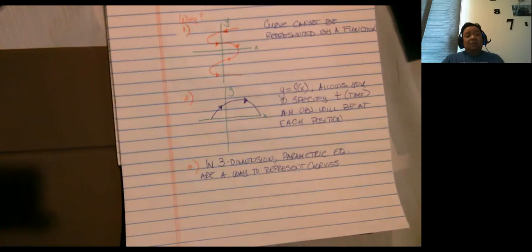You cannot use functions and you cannot use regular equations in x and y, because typically an x and y equation will be a surface.